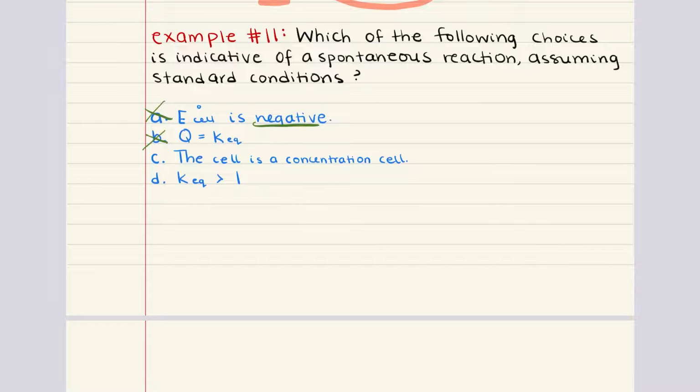Answer choice C says that the cell is a concentration cell. Now, this does not inherently indicate spontaneity under standard conditions. It depends on the specific concentrations involved. So that is the caveat. Yes, concentration cells can be spontaneous. However, if the concentration cell, for example, has reached equilibrium, it would actually cease to be a spontaneous reaction. So it depends where the reaction is at. It depends on specific concentrations involved, etc. So C is also not the correct answer.